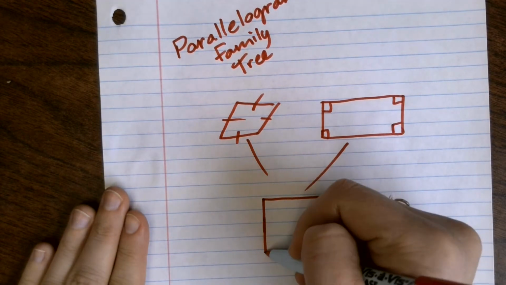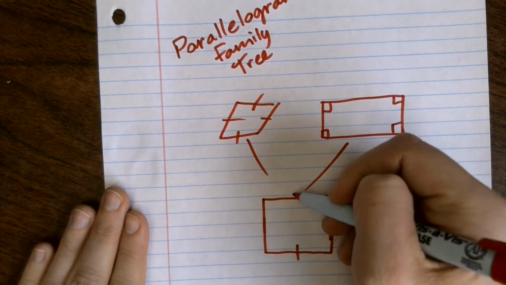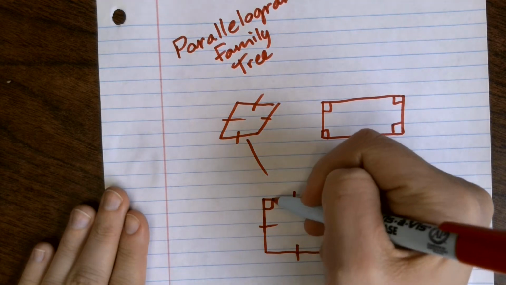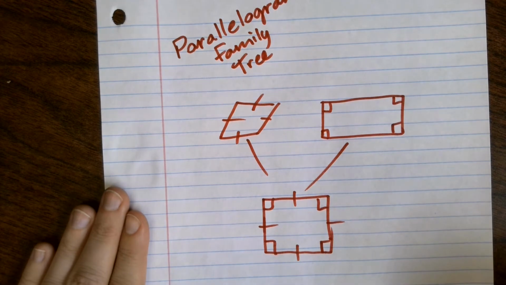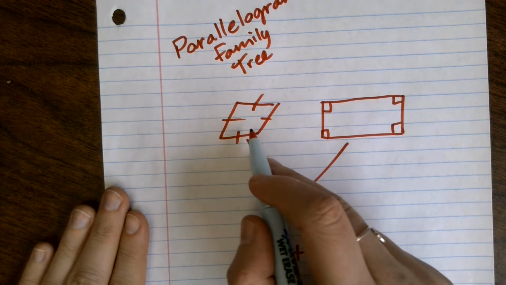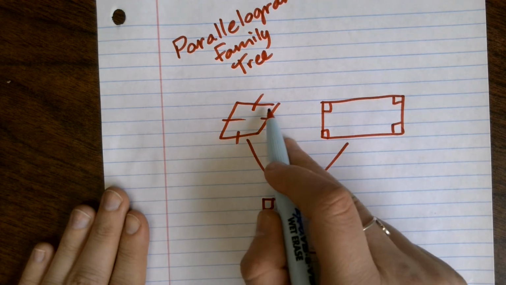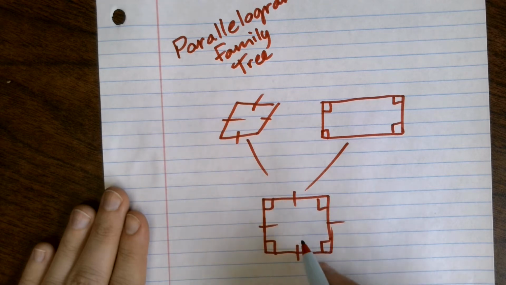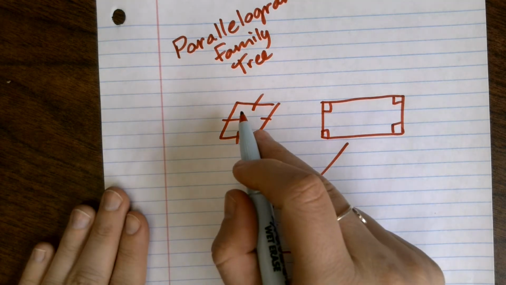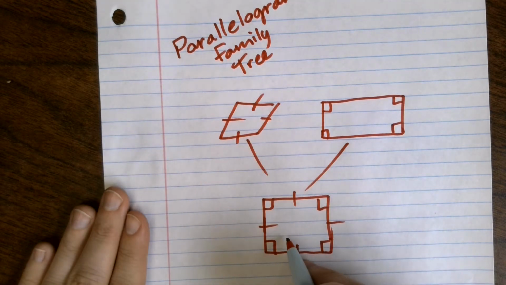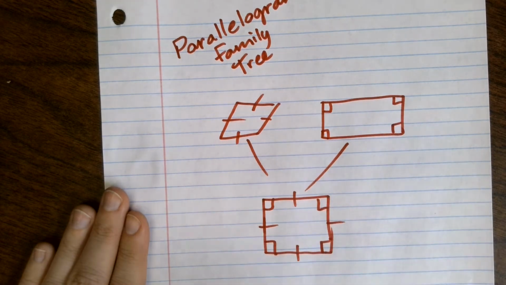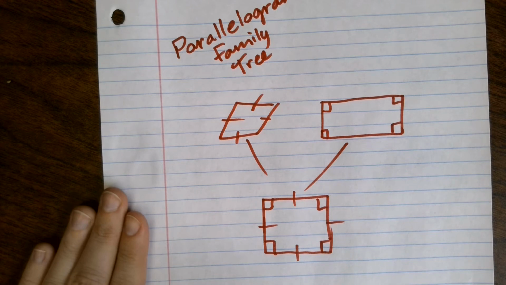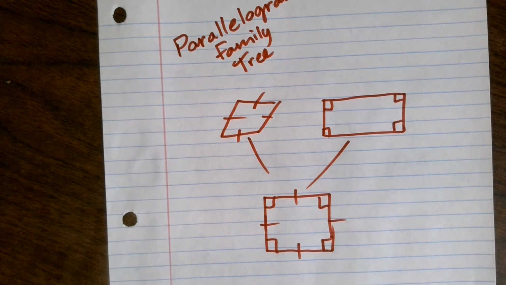So the square is the perfect child that has the attributes of the rhombus and the attributes of the rectangle. Even further than that, it will have the attributes of the diagonals. From the rhombus, the diagonals are perpendicular to each other and bisect opposite angles, and from the rectangle, it will have the diagonals congruent to each other. So that is the perfect square.